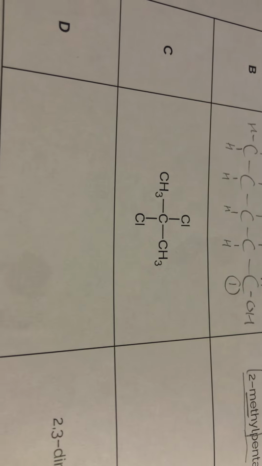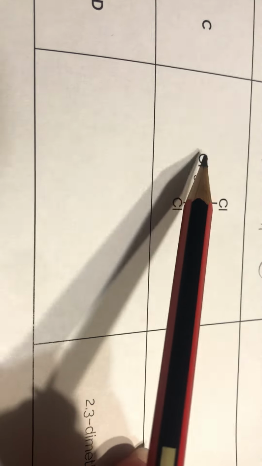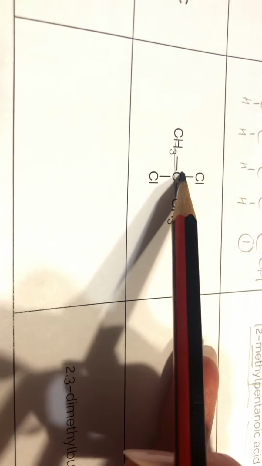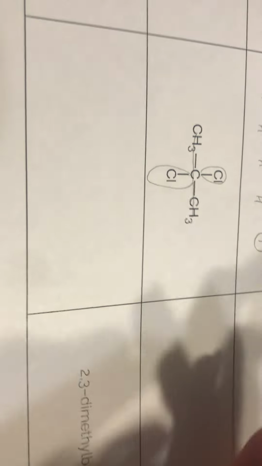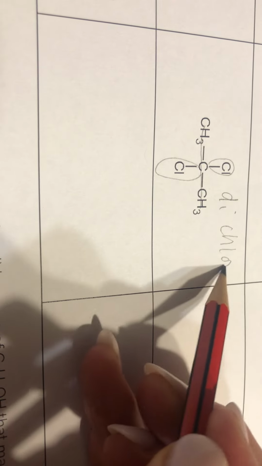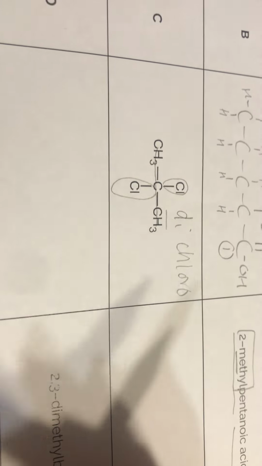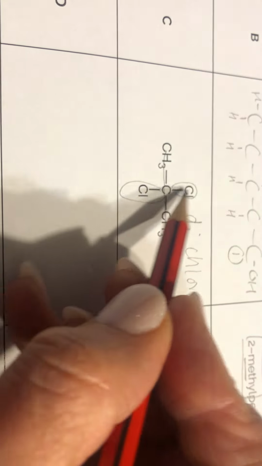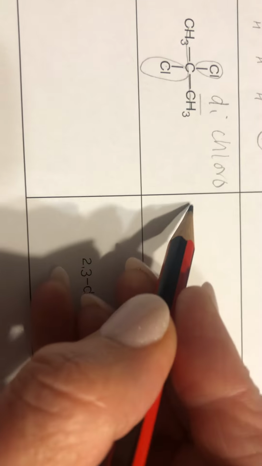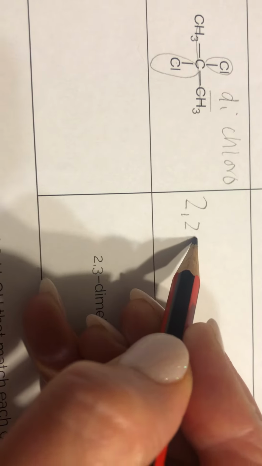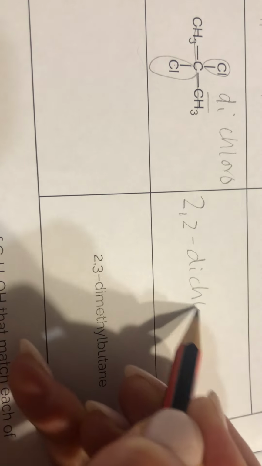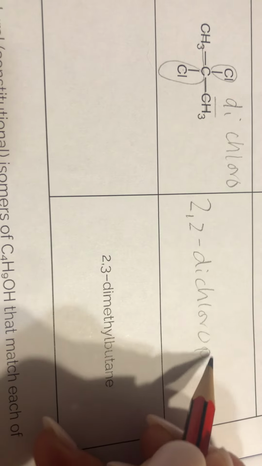Okay, now we're on to this one here. So we've got, again, a 3 carbon main chain, which is a prop. We have 2 Cls. So if we have 2 of something, it's di. So this is going to be dichloro. And when we have a di, we need 2 numbers. So that's going to be 2, 2. So we're going to have 2,2-dichloropropane.